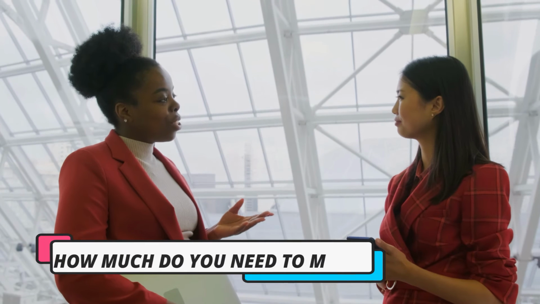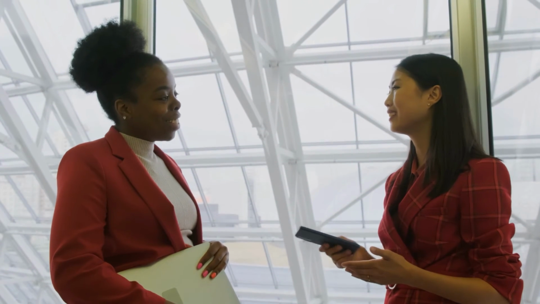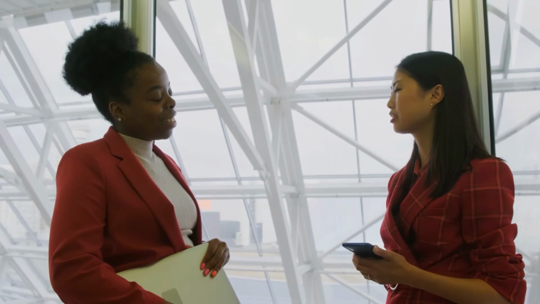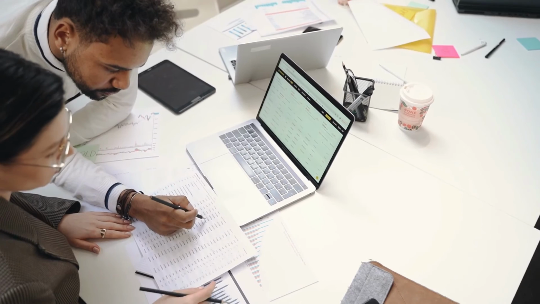Number 1. How much do you need to make? To figure out what you need to spend on digital marketing, you first need to clarify what your goals are. How you approach digital marketing can vary quite a bit depending on whether your ultimate goal is to drive clicks, conversions or leads, sales, revenue or a certain return on investment.